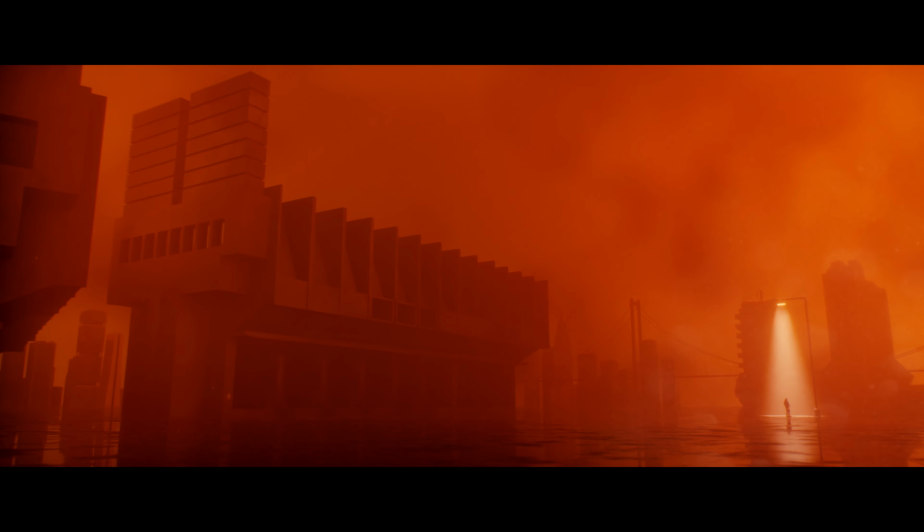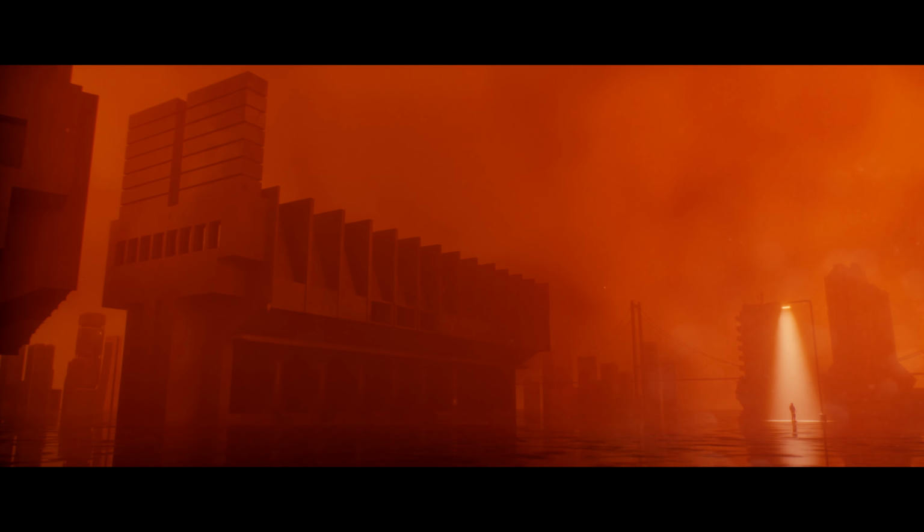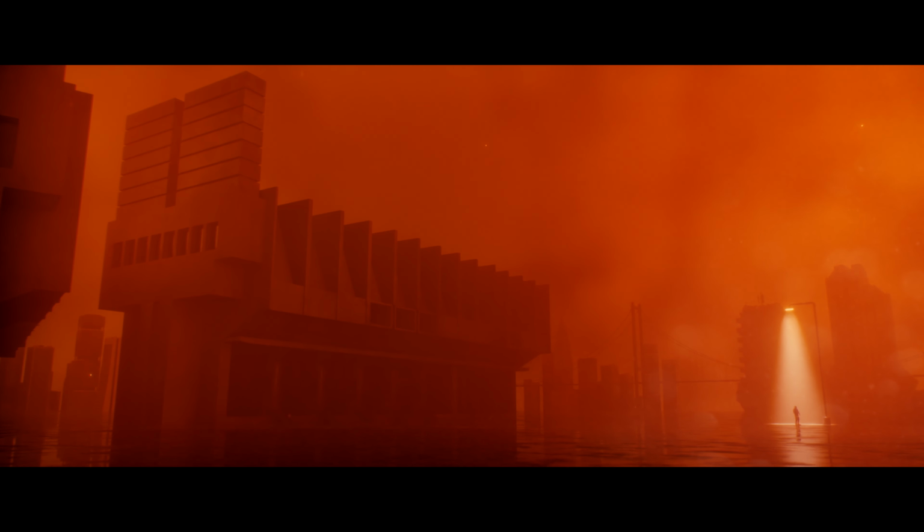The final image isn't about realism through detail, it's about realism through restraint. Simple geometry, strong lighting, and atmosphere doing most of the storytelling.